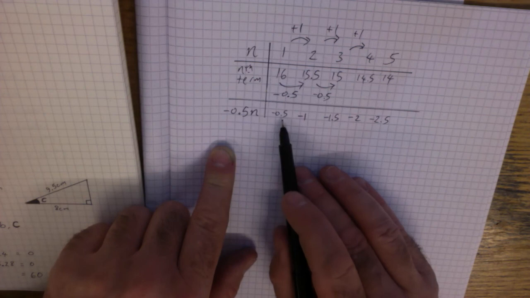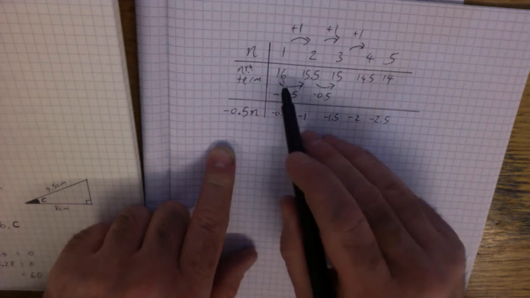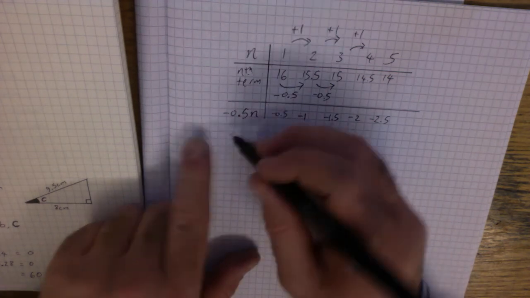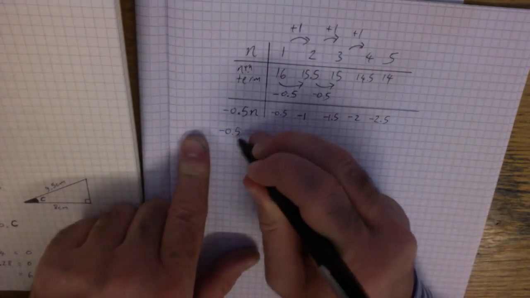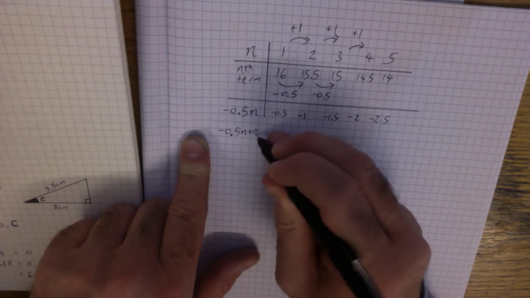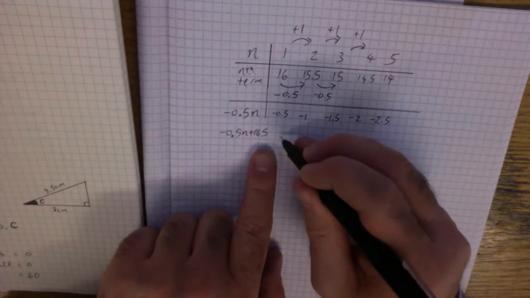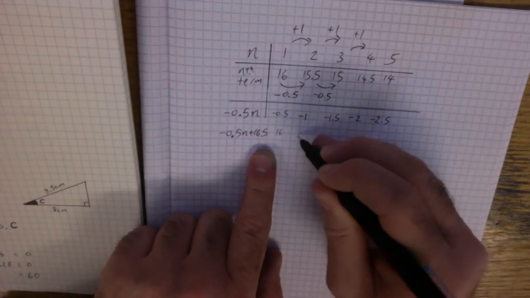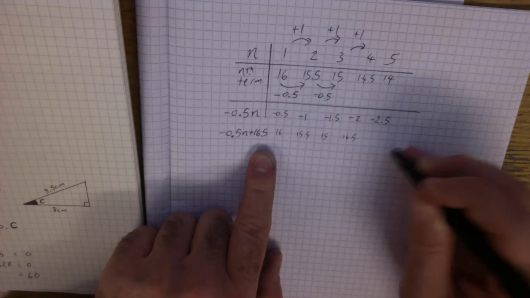So minus 0.5, if I add 16.5 to it, I get 16. So the rule is every time I go minus 0.5 times n, add 16.5, and that will give me the right numbers: 16, 15.5, 15, 14.5, and so on.